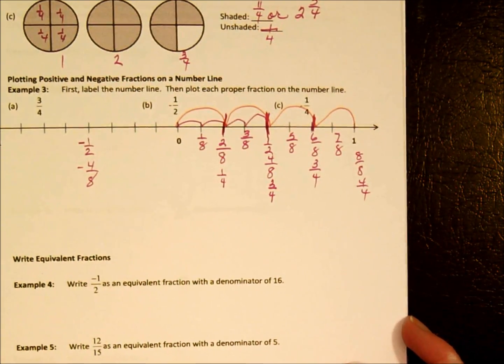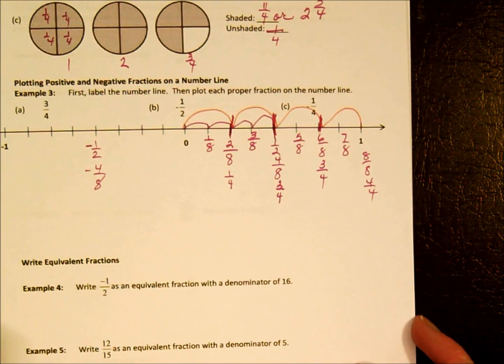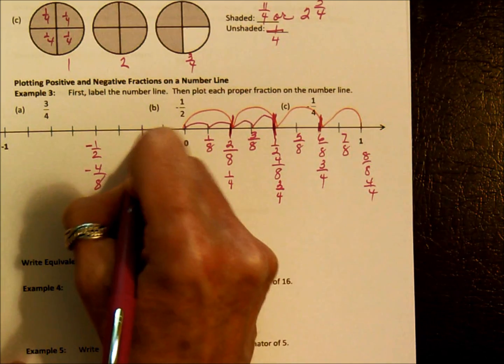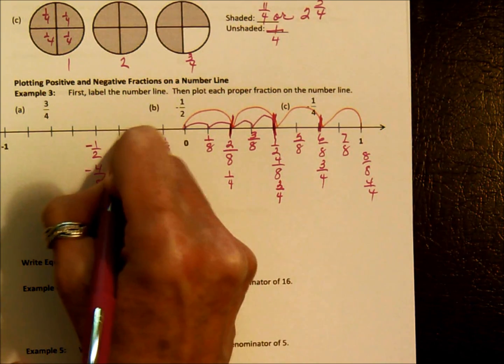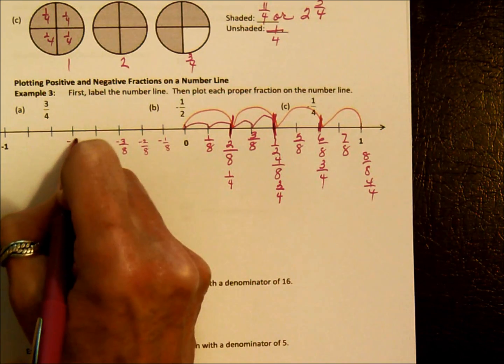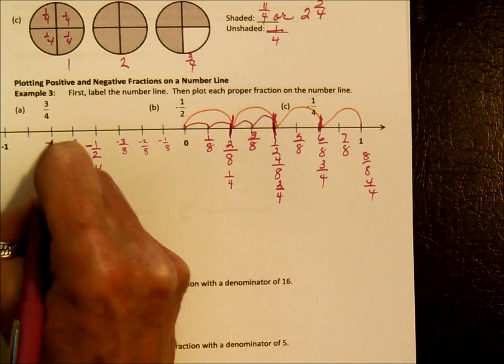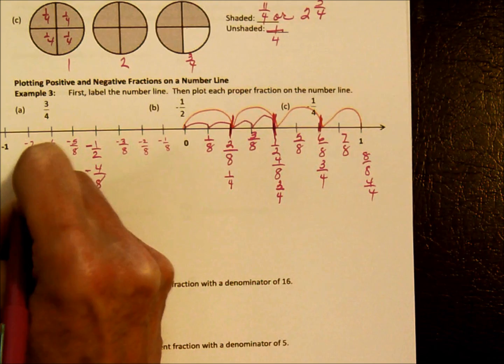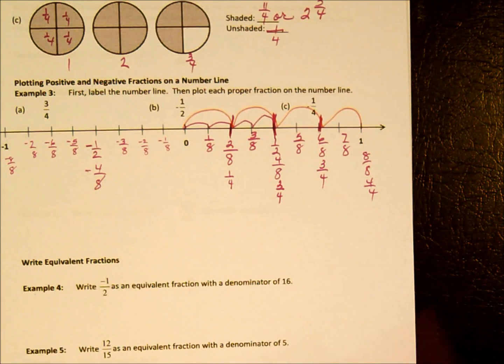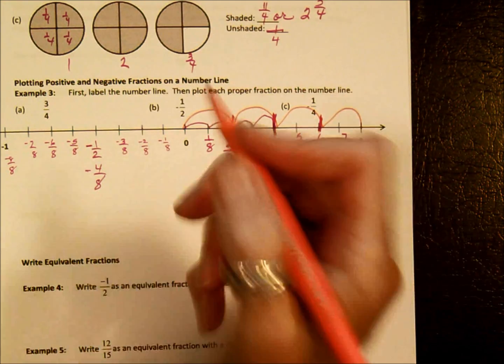That label went off a little bit. On this side, I know I've got -1/8, -2 8s, -3 8s, -4 8s, -5 8s, -6 8s, -7 8s, and -8 8s. Now in a different color, let's label them as if they were fourths.